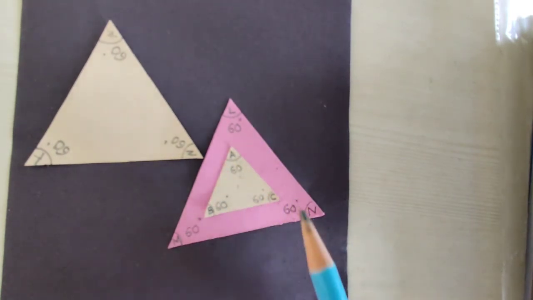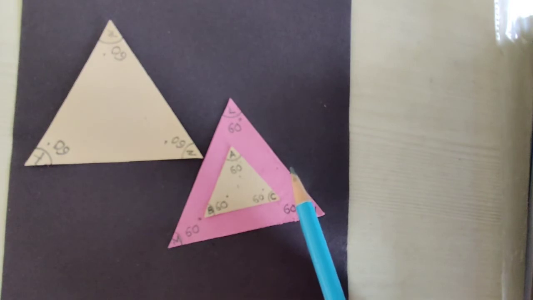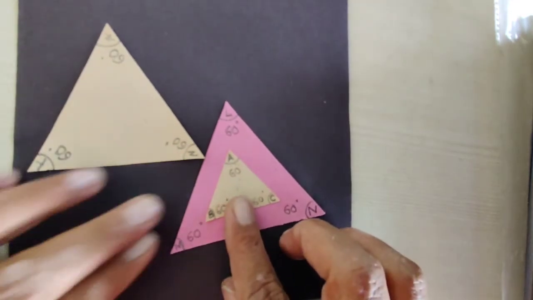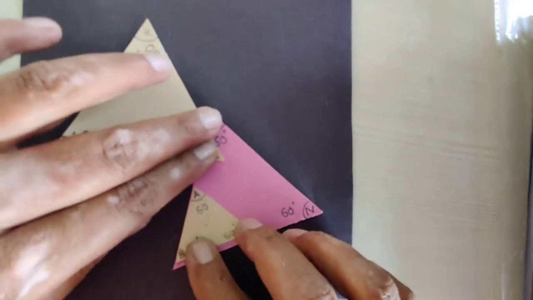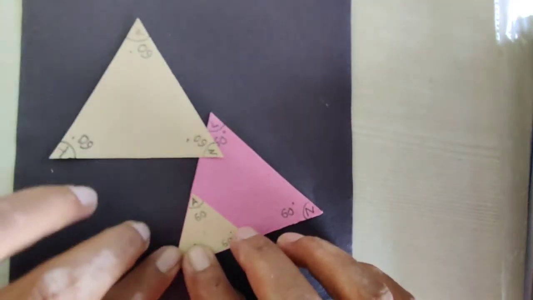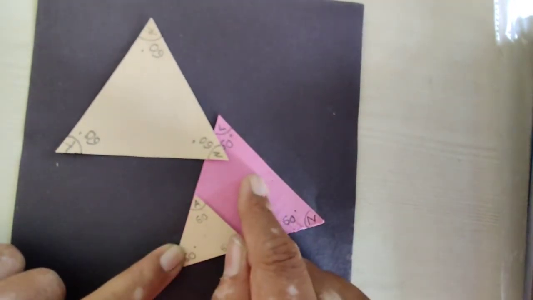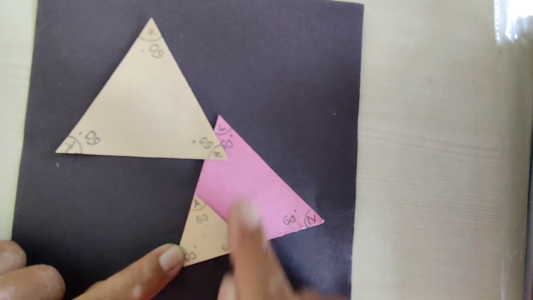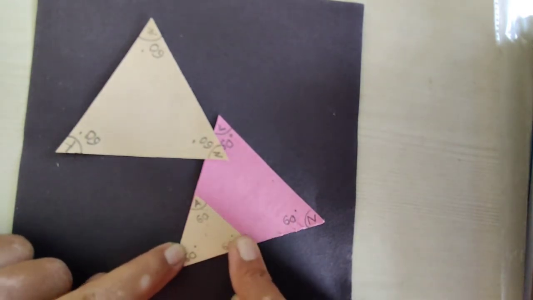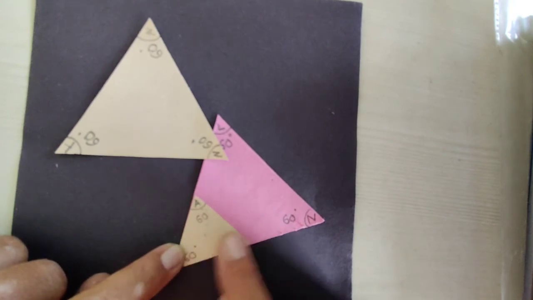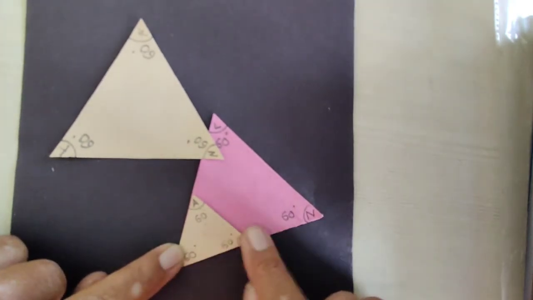But for congruency, the length of the side must also be equal. So look at the side. When I am going to overlap it like this, you could see only this much angle is trying to overlap the pink one, right? That means only this much length of the side is not equal to any other, right? This side is shorter than the pink side.